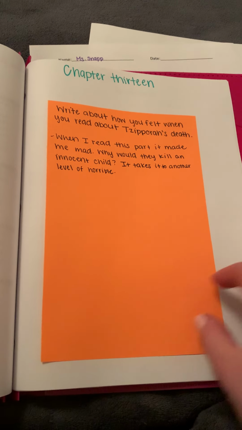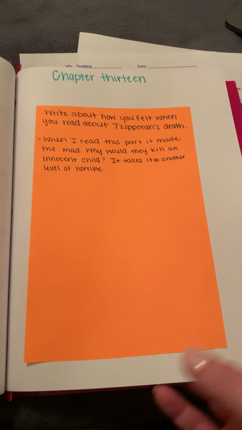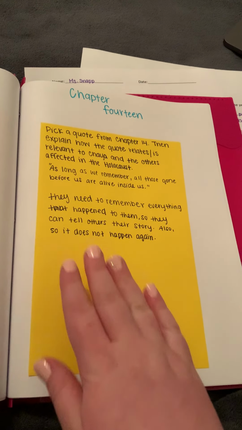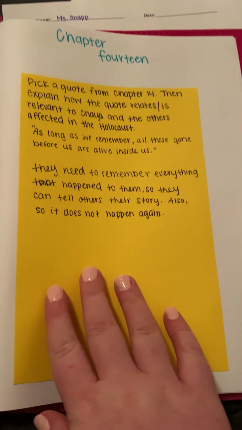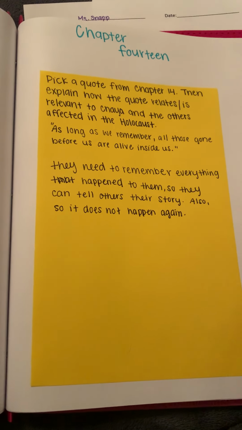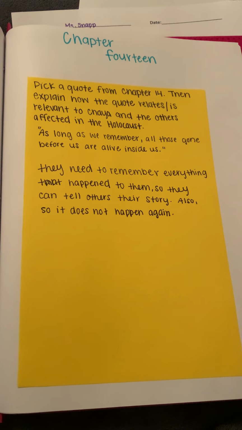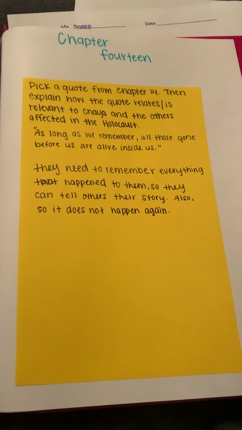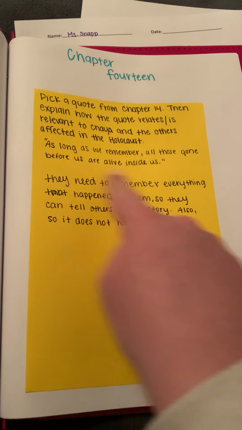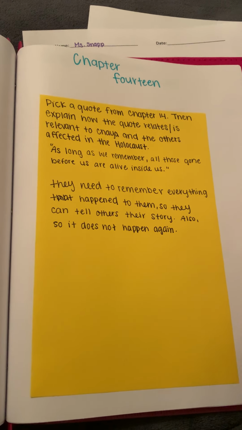For chapter 13, this is just a little reflection on how they felt when they read about Zipporah's death. Chapter 14 is where they're going to pick a quote from chapter 14 and then explain how the quote is relevant to Shayna and the others affected in the Holocaust. So they just pick a quote, which doesn't have to be this one, and write it and then explain.